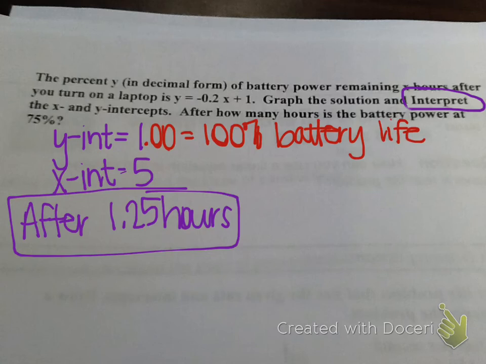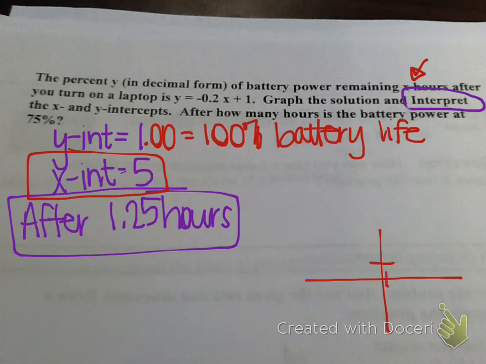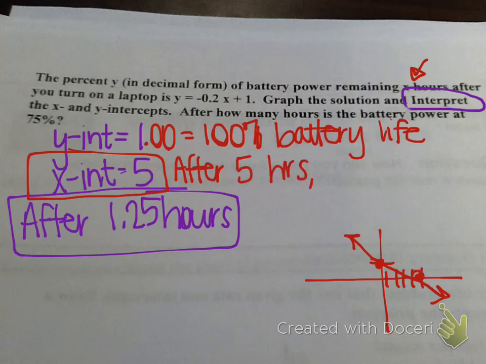And the x-intercept is kind of where we're ending up, and x represents hours. So if we look at our graph, after 5 hours, we have 0 battery life.